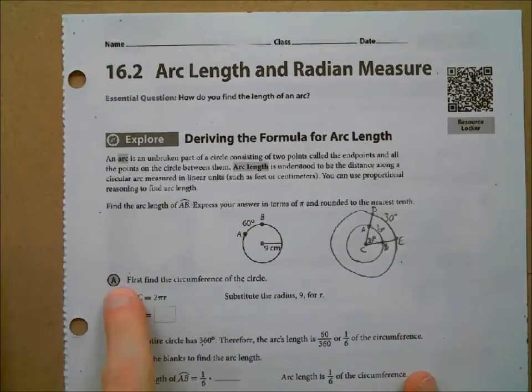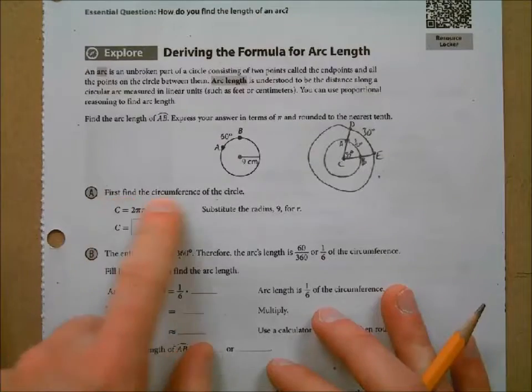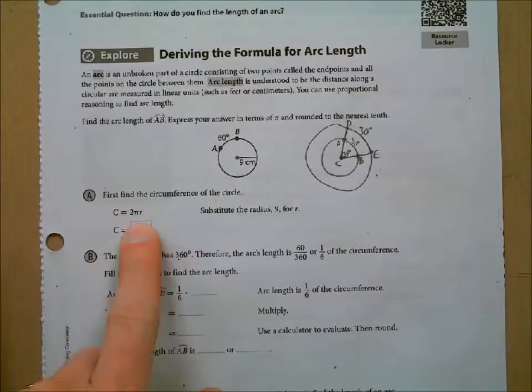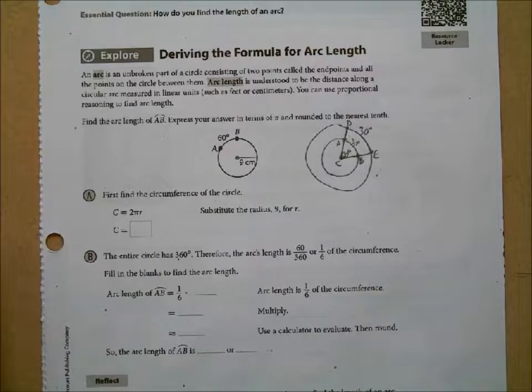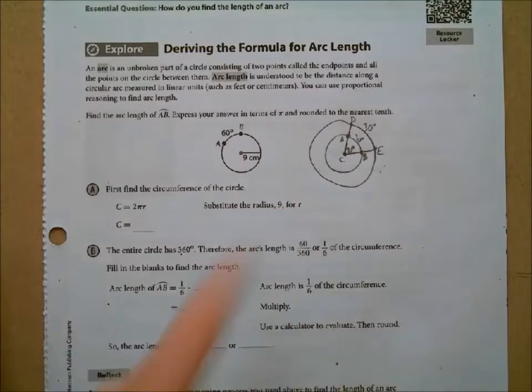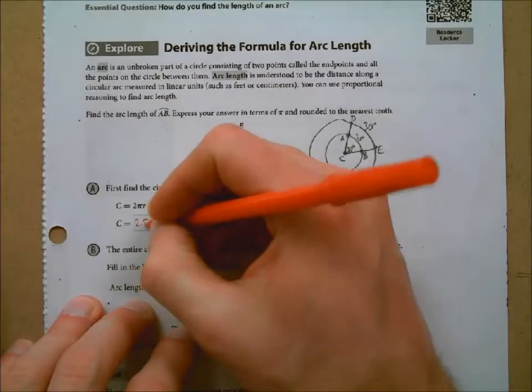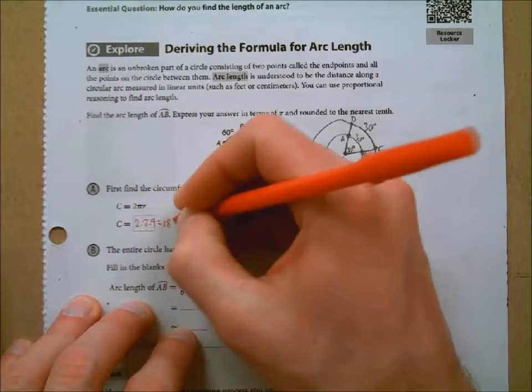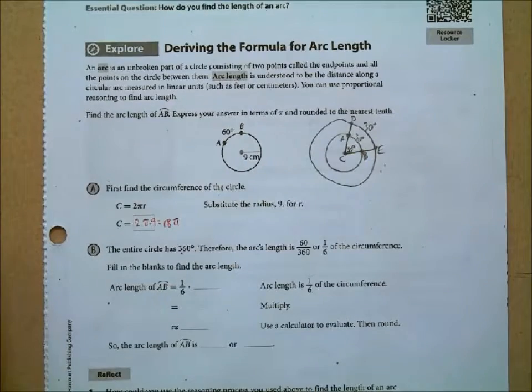The first thing we're supposed to do is find the circumference of the circle. We already have the circumference formula, 2 pi r. We substitute the radius, which is 9, for r. So we get 2 times pi times 9, which is 18 pi.